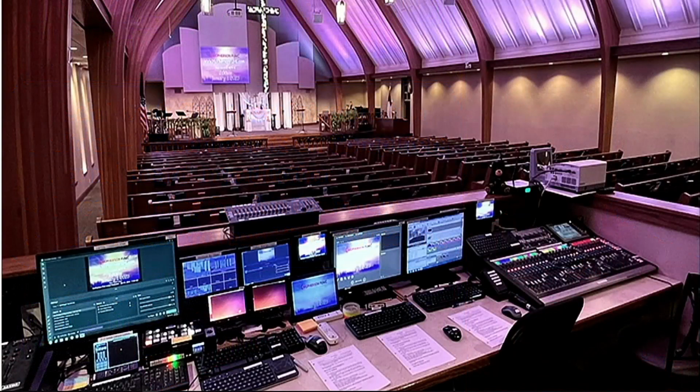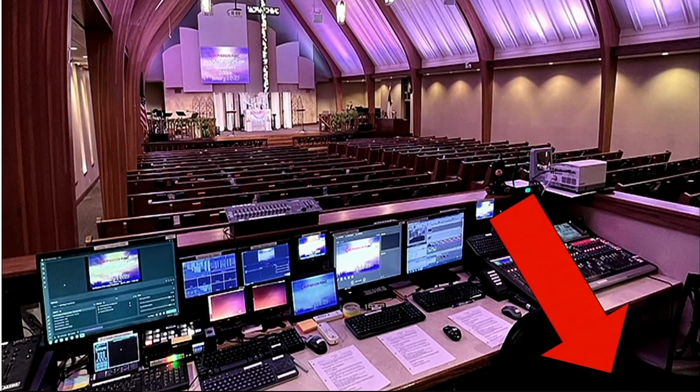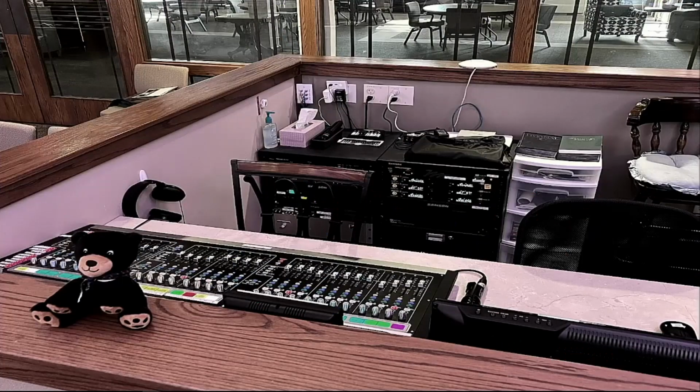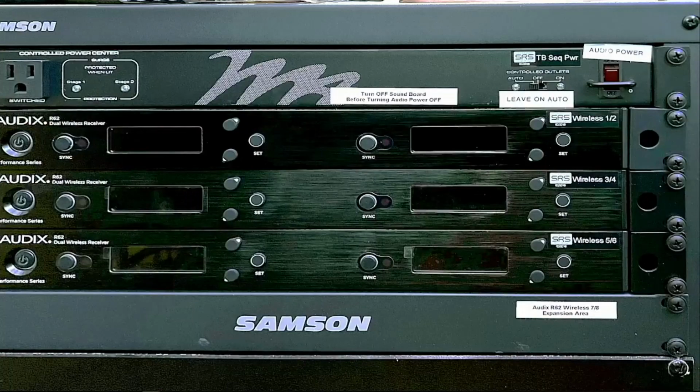When you first arrive at church, it won't look like this. You're going to have to go through and first of all power everything up. In our system, behind the booth we have a rack that you begin with. In this rack, there's a switch called audio power. Some churches are a little bit different, but you generally have a rack like this. This is actually a sequencer. We'll turn things on in the proper order.